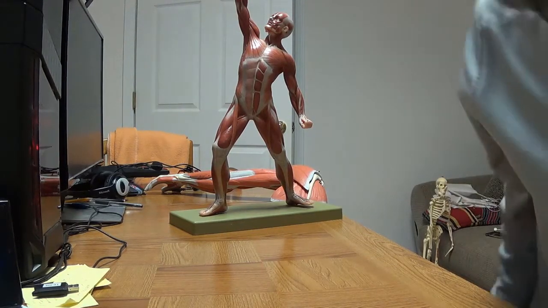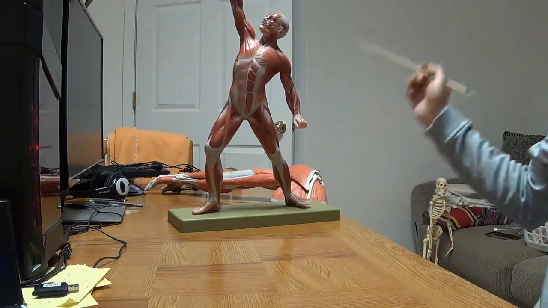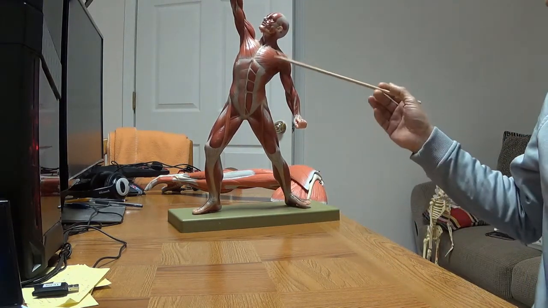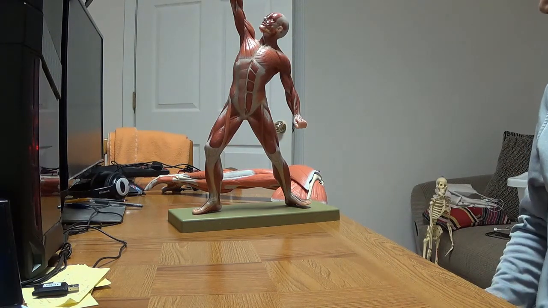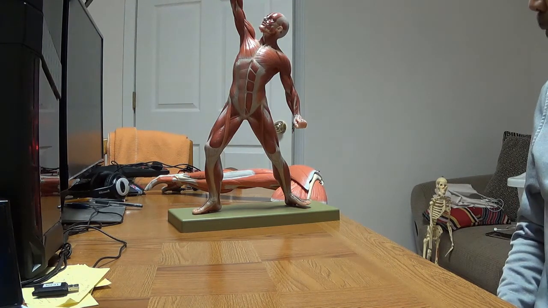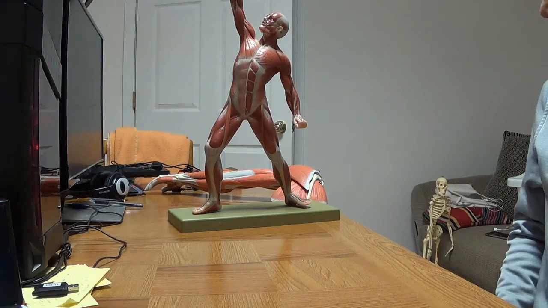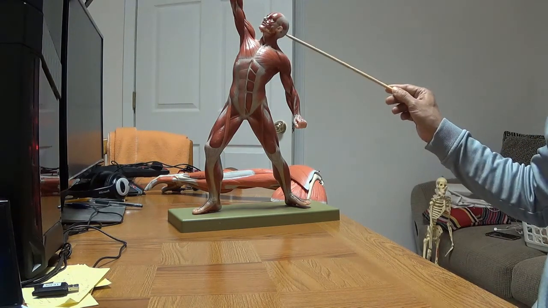Hello everybody. Today I'll show you the skeletal muscles of the body. You know that the skeletal muscles are attached to the skeleton and help to move the body parts or bones at the joints. So first we'll talk about the muscles of the head.